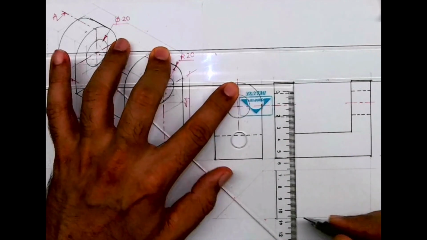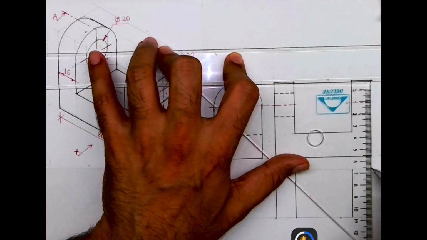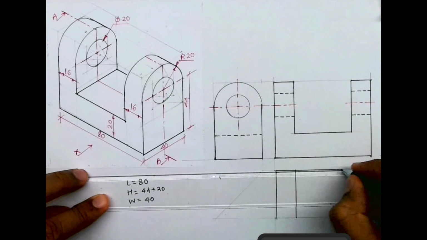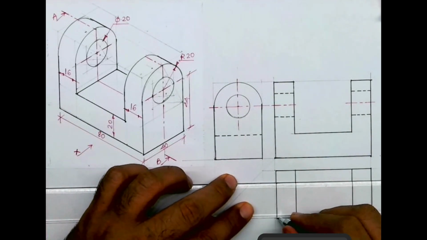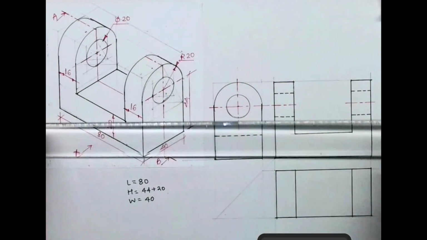Now in the top view, we'll project from the front view. This entire part will be dark. So for the top view, we'll project from the front view.